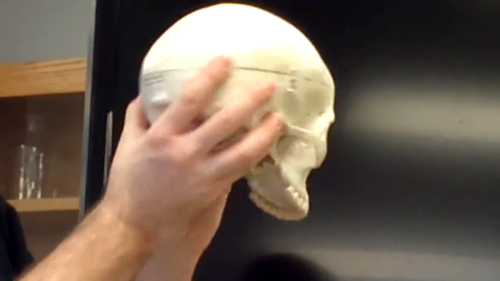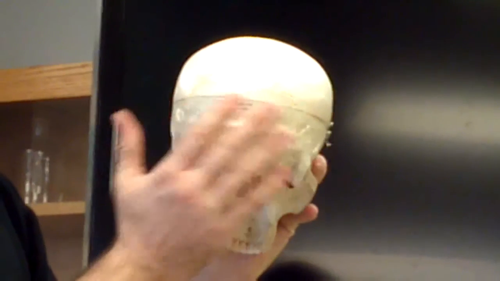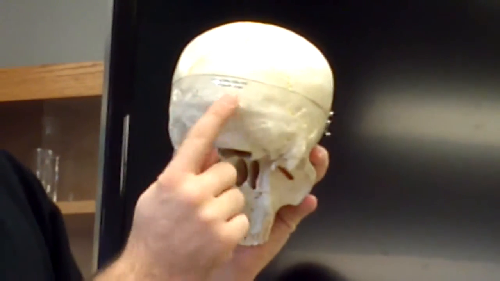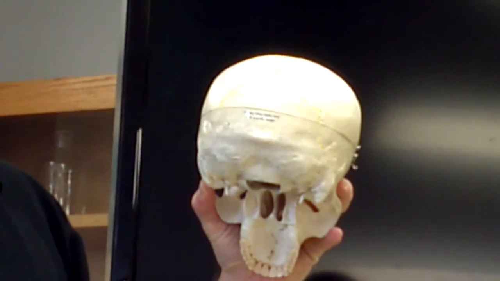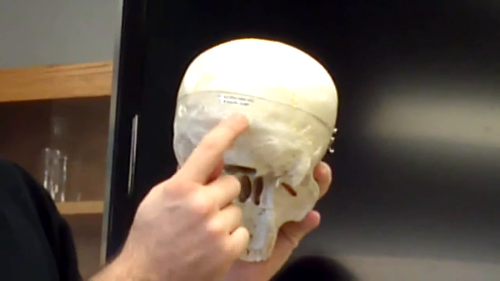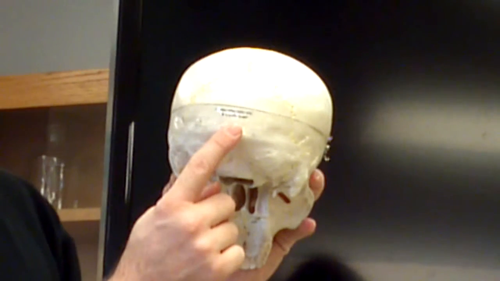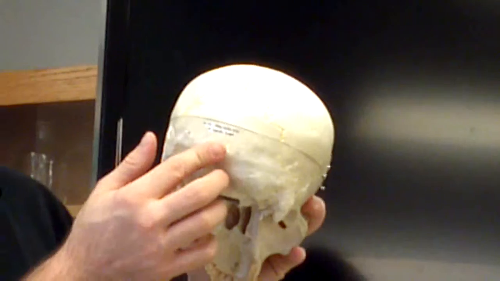Rotating to the back of the skull, you'll recall the occipital bone formed the back of the skull, and this large bony bump that we can see on the back of the skull is called the external occipital protuberance. And it's that large projection. You can feel it on your own skull if you feel the back of your own skull.